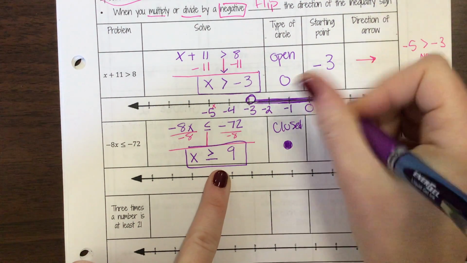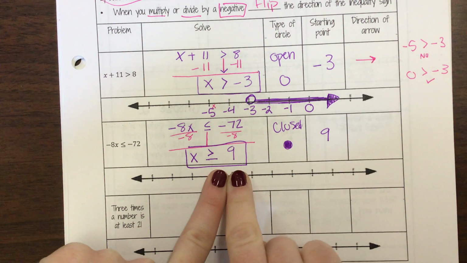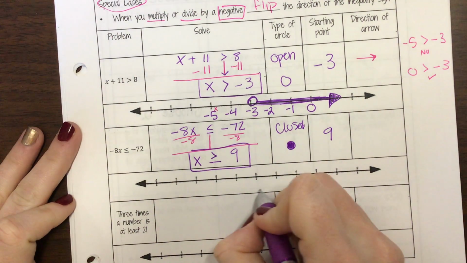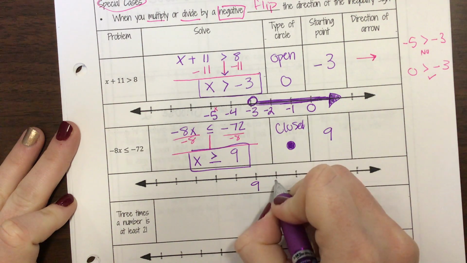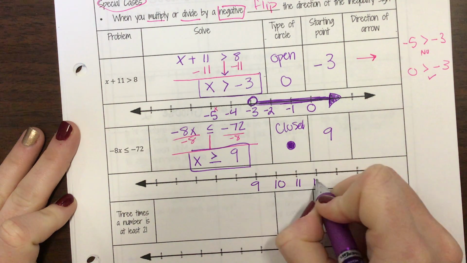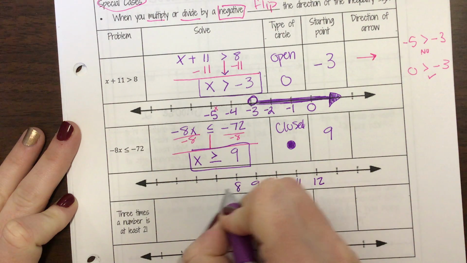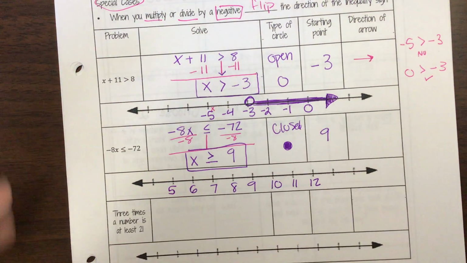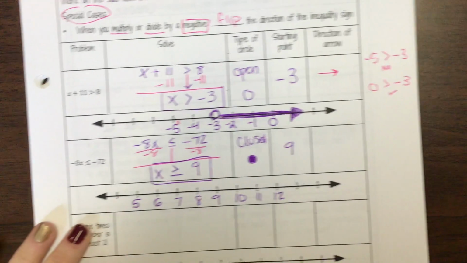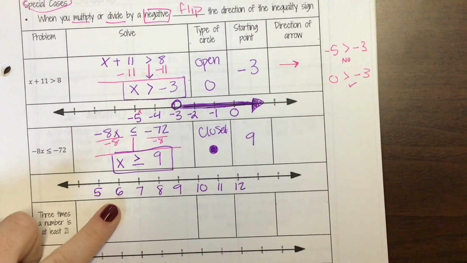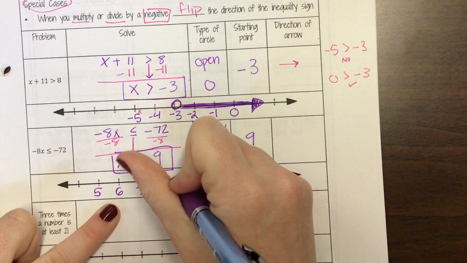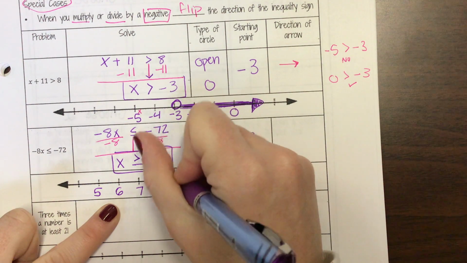Okay, we're going to start at positive 9. So I'm going to graph those on the number line. So here's 9, 10, 11, 12, 8, 7, 6, 5. Okay. I'm going to pick some test points. We know we're starting on 9 and it's a closed circle, so we can go ahead and graph that.